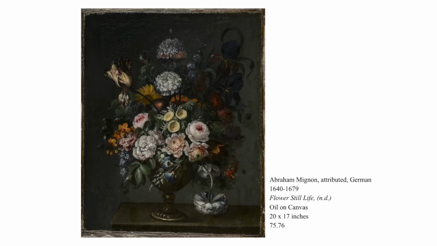This painting by Abraham Mignon was made in the 17th century and is titled Flower Still Life. Notice how the painting looks incredibly realistic with different textures and colors. I especially like how the artist created the impression of light to focus our attention on the flowers using a spotlight effect with a dark background and shadows.